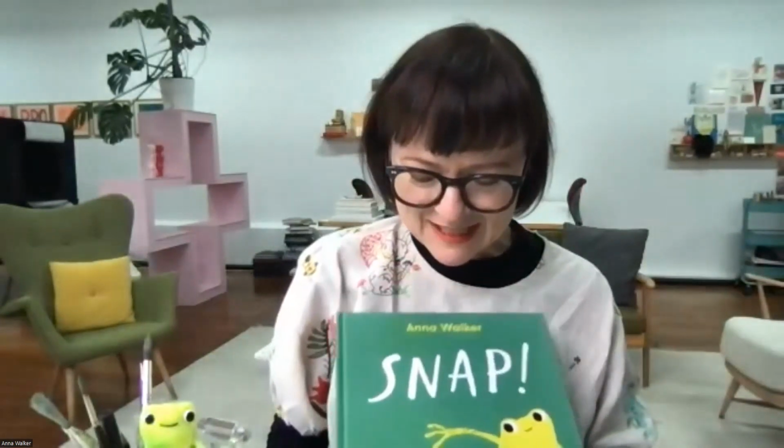Snap is a book about a frog exploring the world, but it's really about, in a way, a child or a creature finding out about the world around them, and I suppose looking for friends and seeing how the little frog engages with the world.